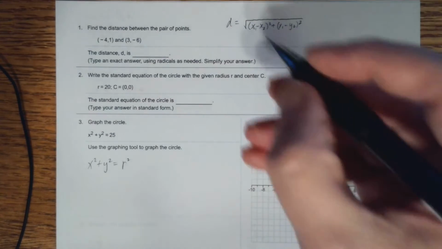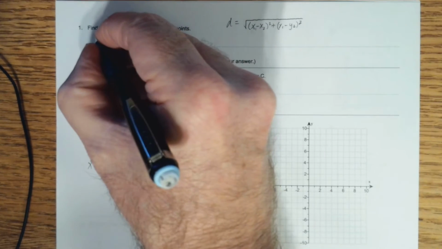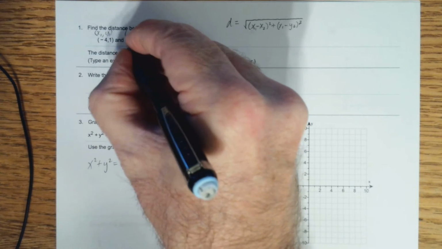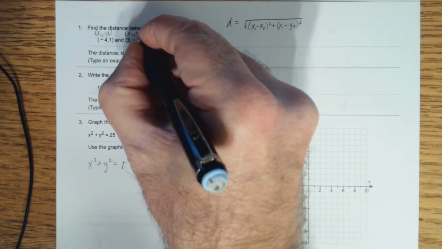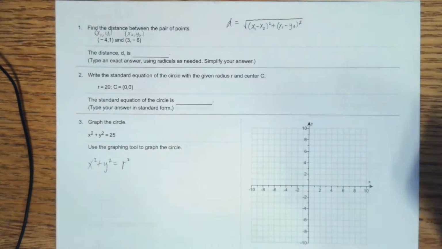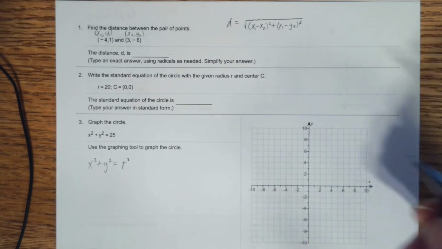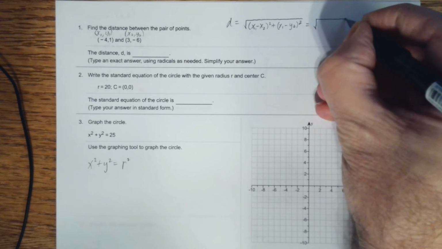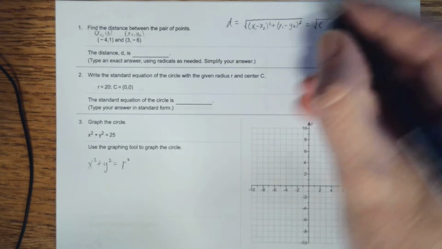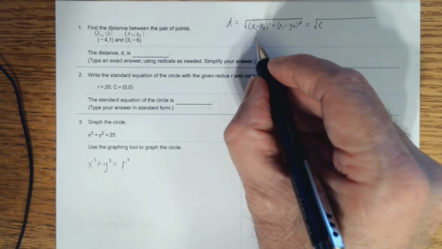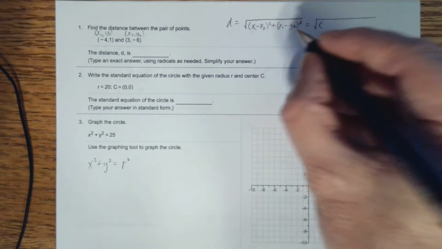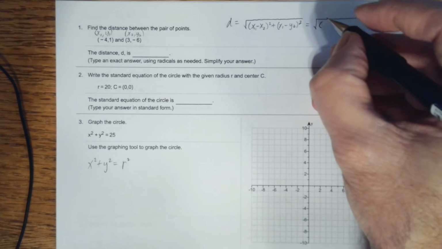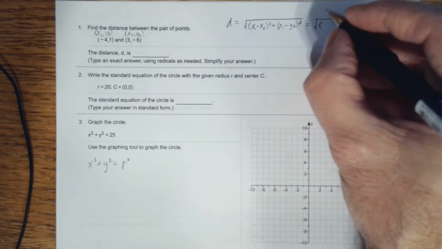And so let's go ahead and call this our first point, x1, y1. And this will be our second point, x2, y2. Or we can say x sub 2, y sub 2. And let's plug those in. So you may notice in the book the formula is actually reversed. It really doesn't matter whether you have the x1 or x2 first. We're just subtracting the two x values.